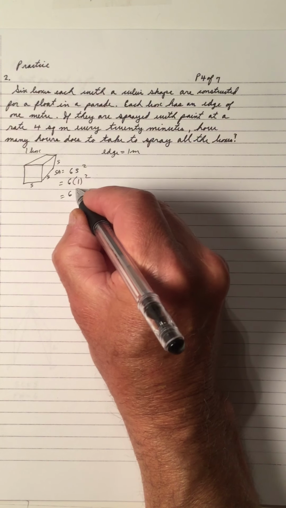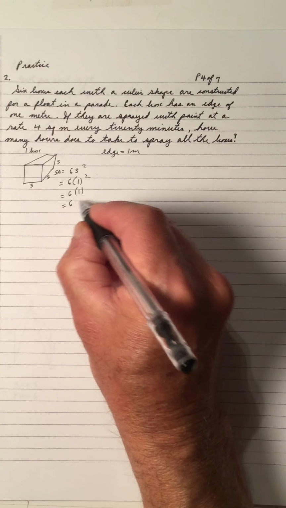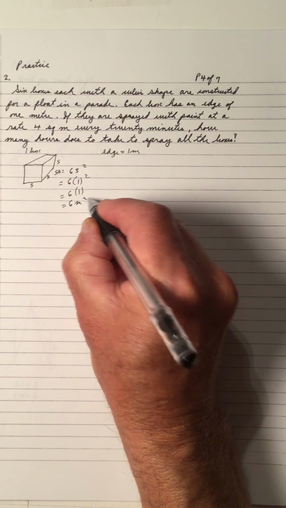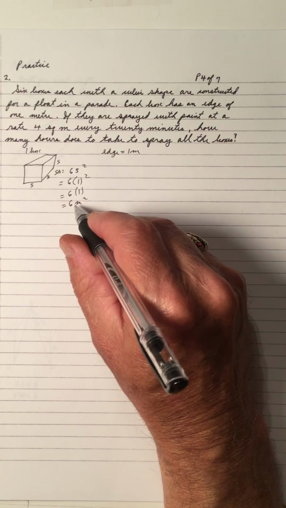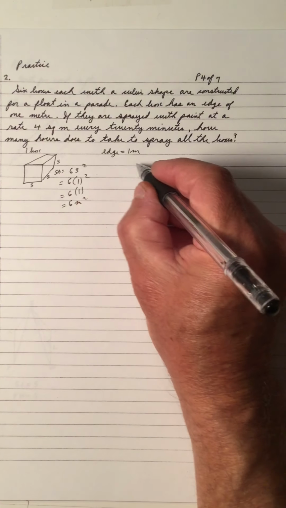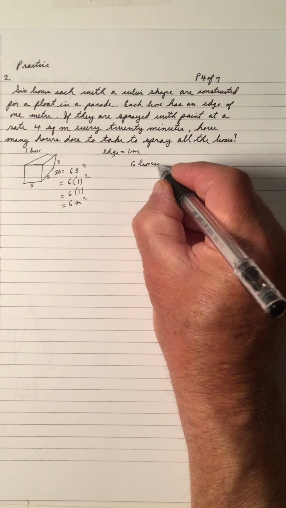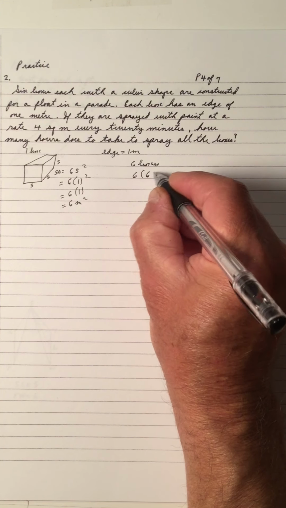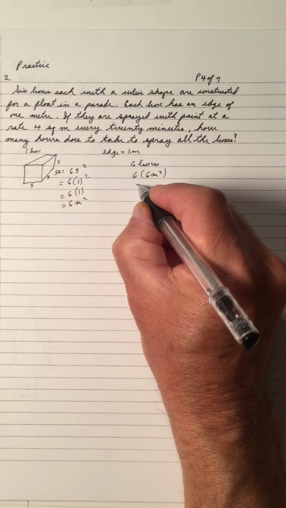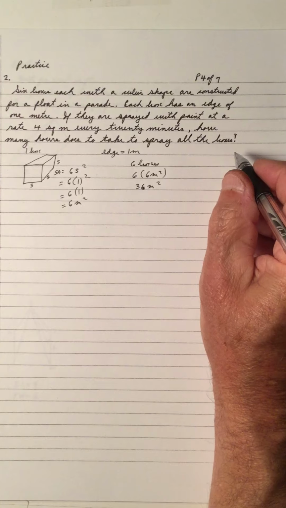So we square it first to get a 1. 1 times 1 is 1. So one box is 6 square meters in surface area, but we have 6 boxes. So 6 boxes times 6 square meters. So altogether, we have 36 square meters to spray.